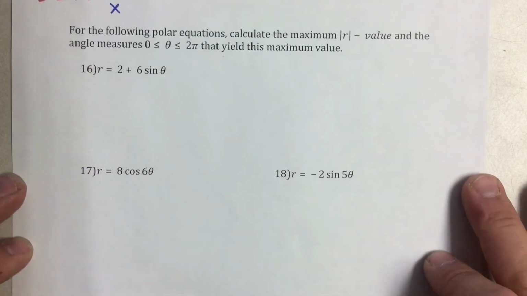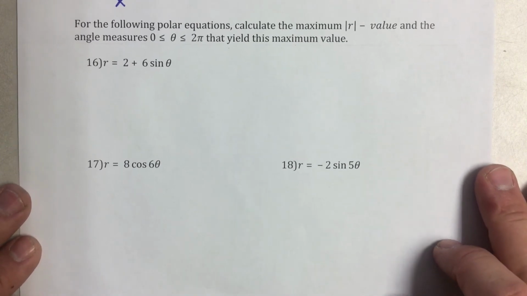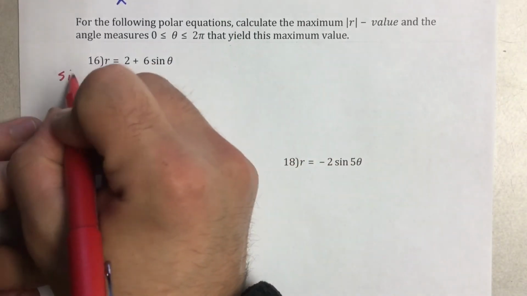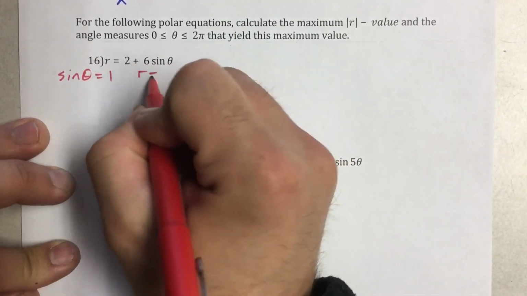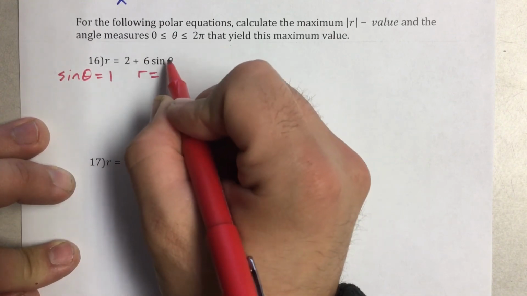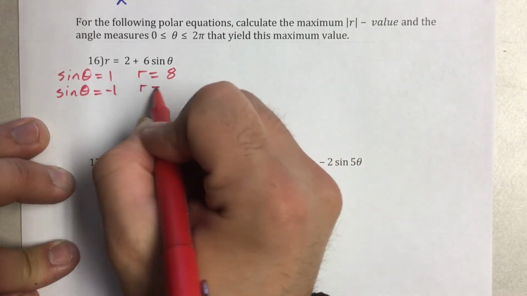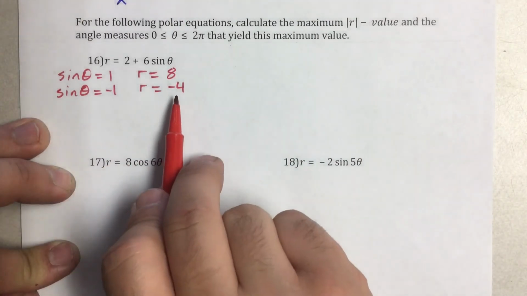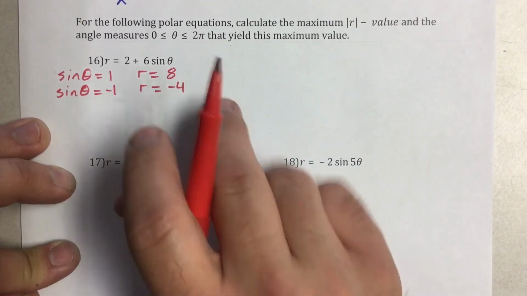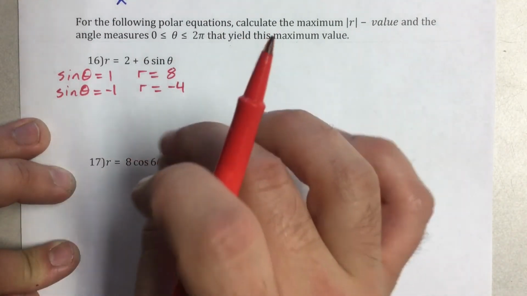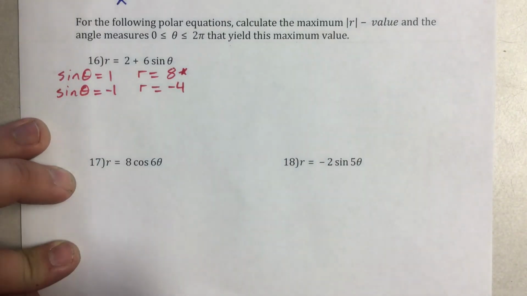Ending with this. So going along the lines of maximum R value, how we test this whole concept is, say, when sine theta is 1, R will equal 8. When sine of theta is -1, R will equal -4. So this does not say what the minimum value is. I believe I mistakenly had said that at one point. This does not say what the minimum value is. This only tells us what the maximum value will be.